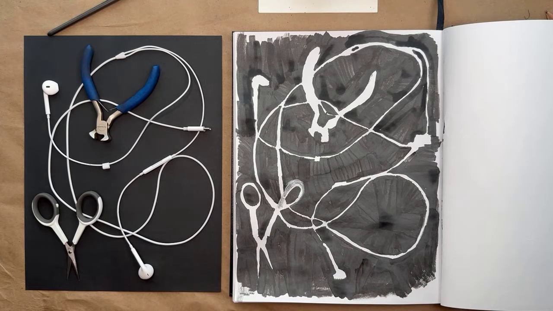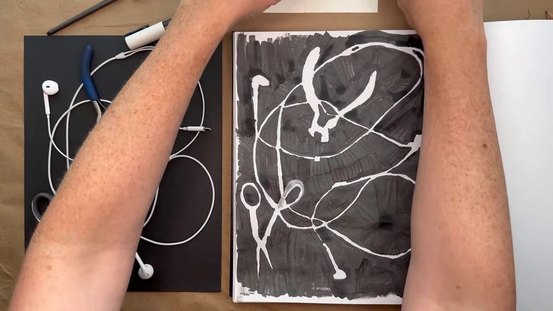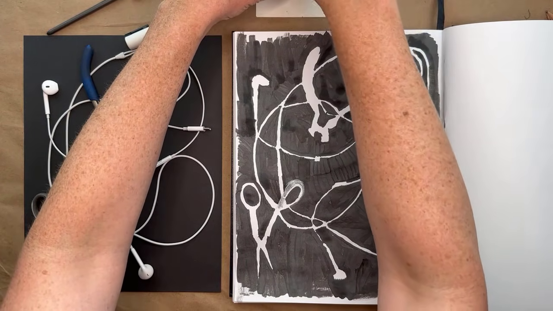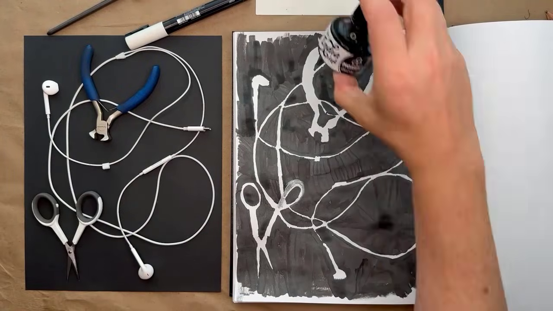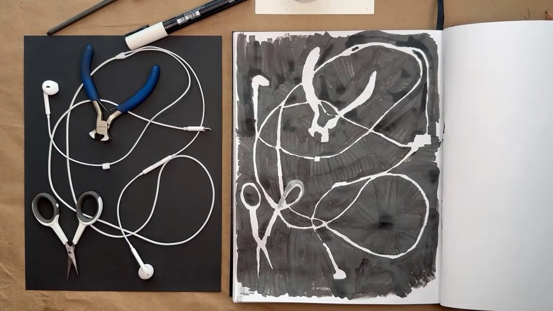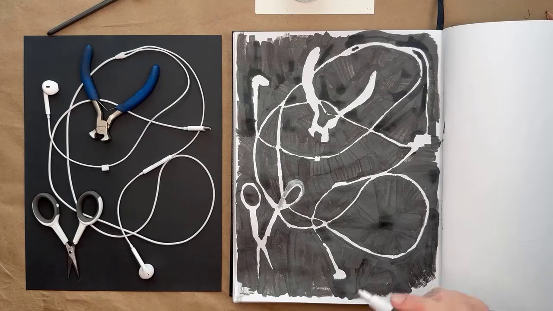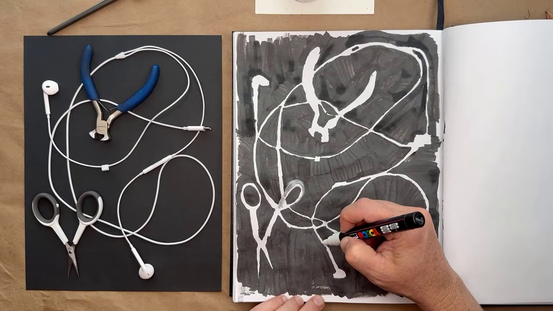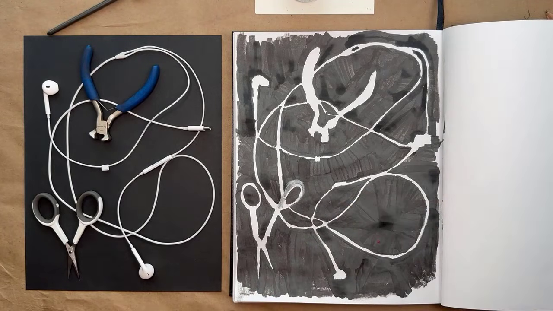But in general, I feel like I learned a lot doing this. Didn't use as much ink as I thought I would. But in general, I feel like this was a really good exercise. I wouldn't shy away from this one. You could probably use any sort of paint you have.